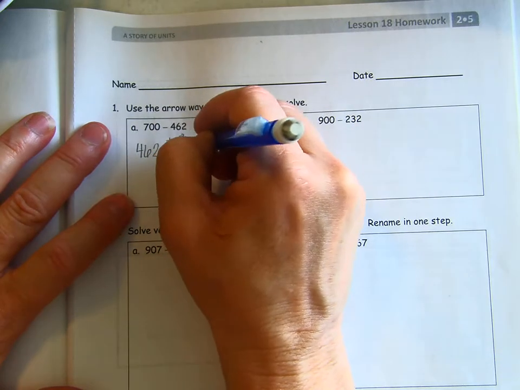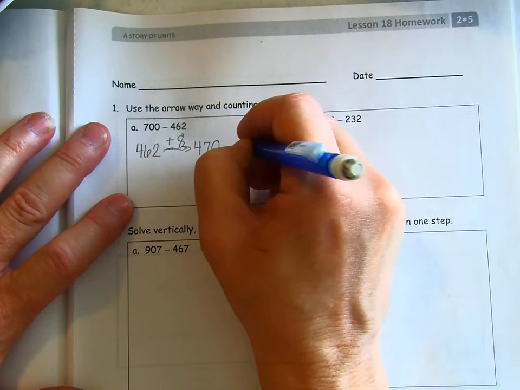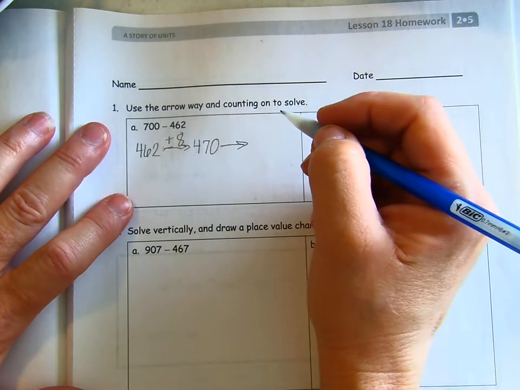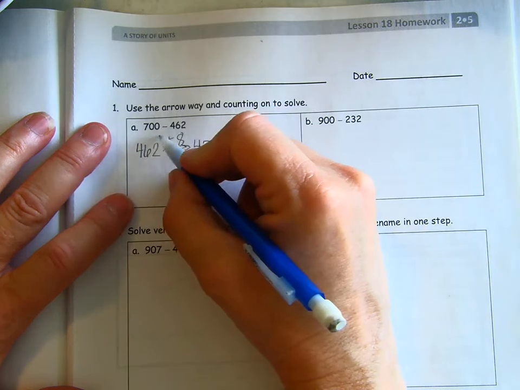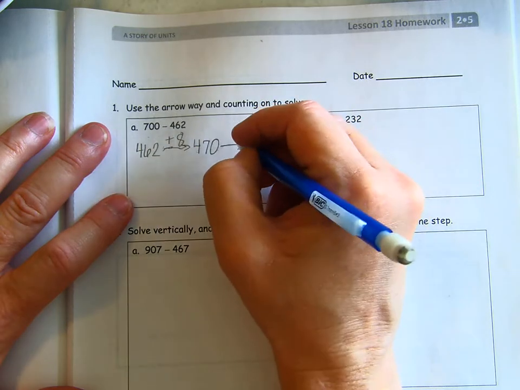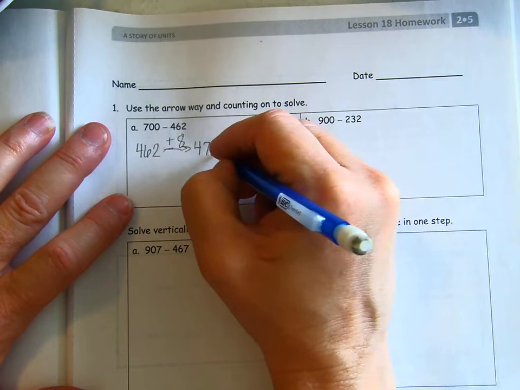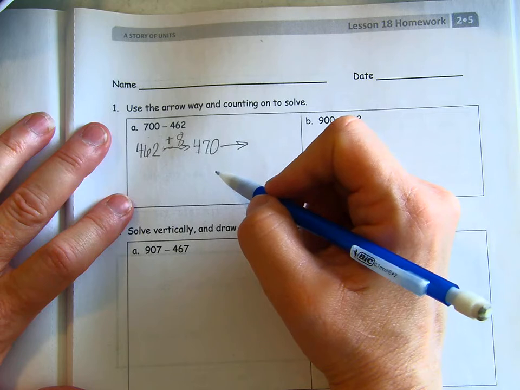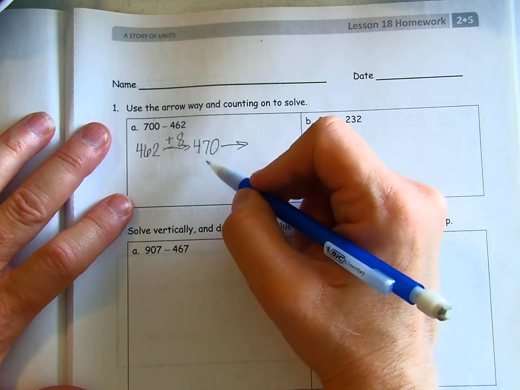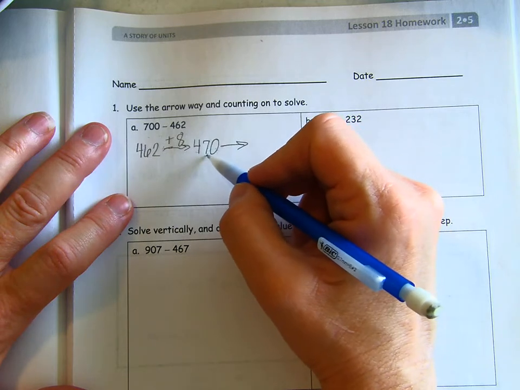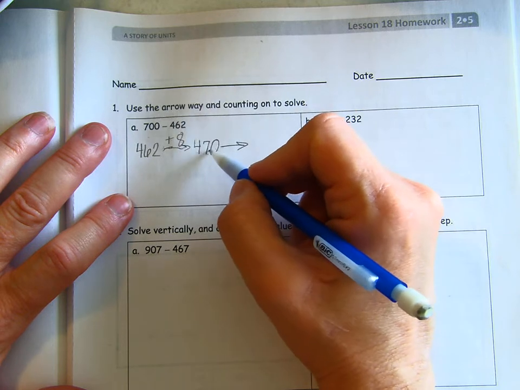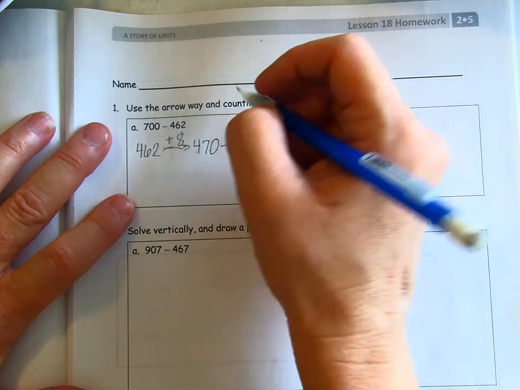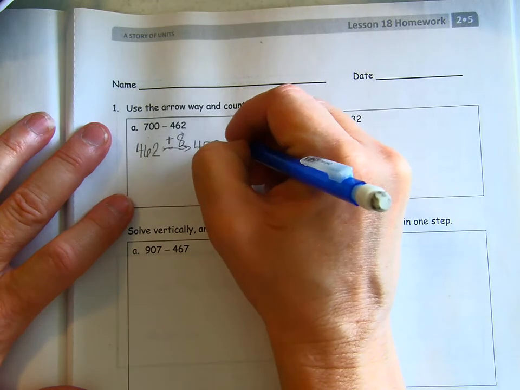So that's going to give me 470. I then want to get up to the next 100 because we're working toward a 100 number. So what do I need to add to 70 to get to the next 100? Just like with ones, 7 plus 3 is 10. 7 tens plus 3 tens is 10 tens, which is the next 100. So I'm going to add 30.